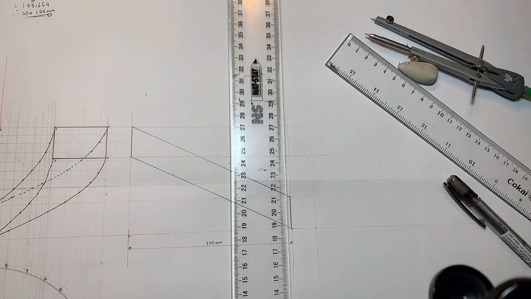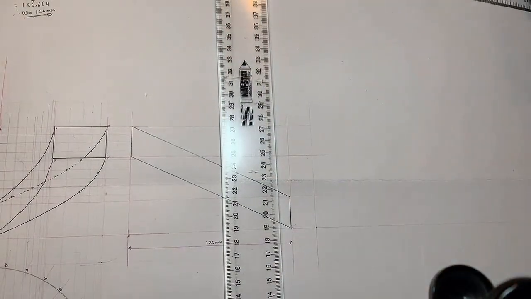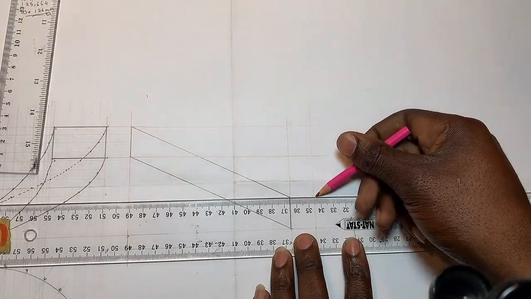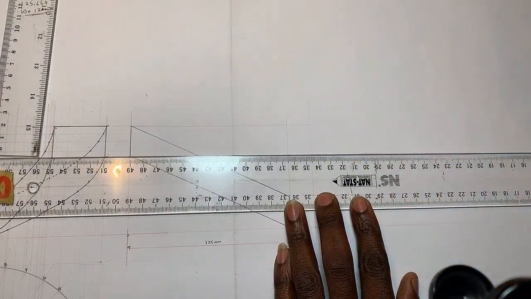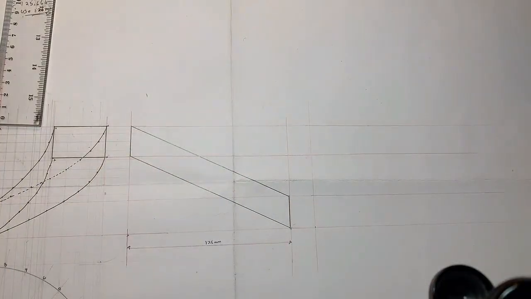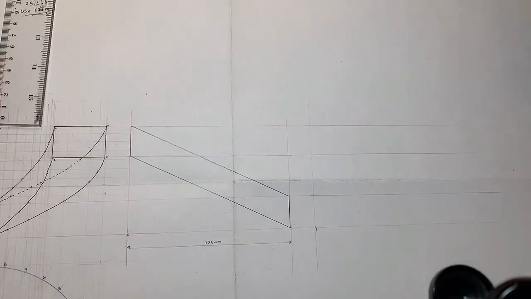Then I can now take this constructional line a little bit, extend them. There I can come. Here I can come. You understand? So which means now this is going to be my reference of the point of this second blade. You understand? Of the second blade.